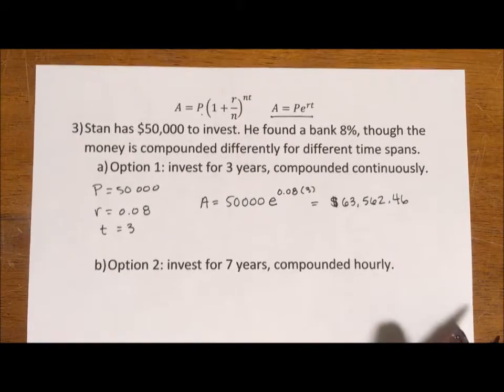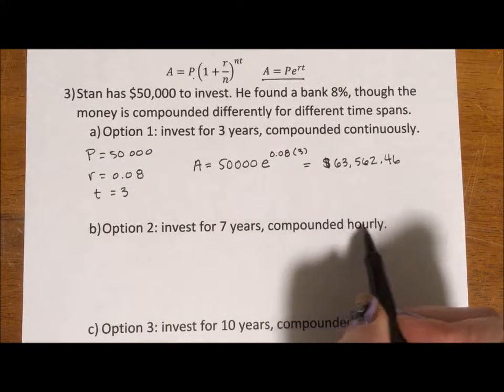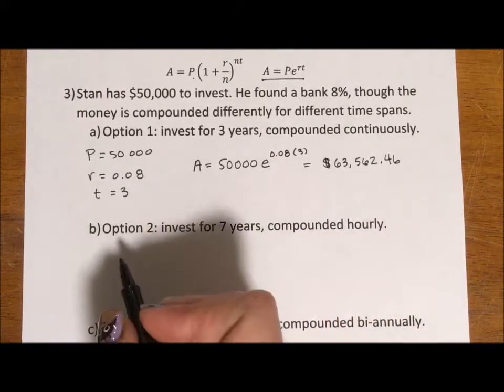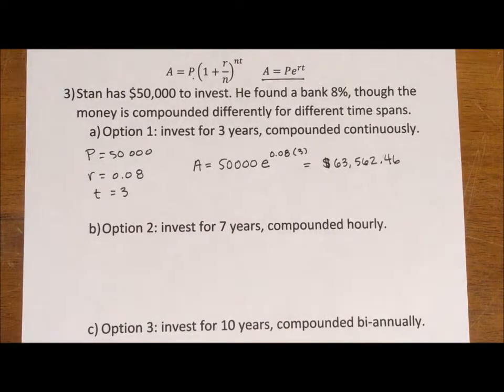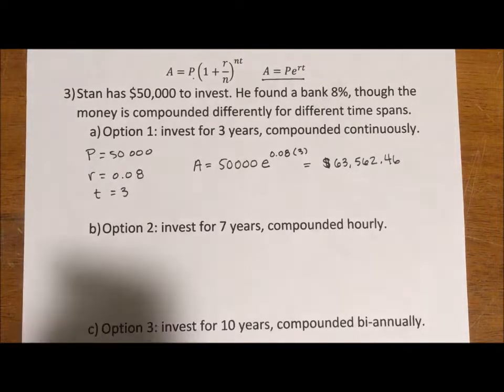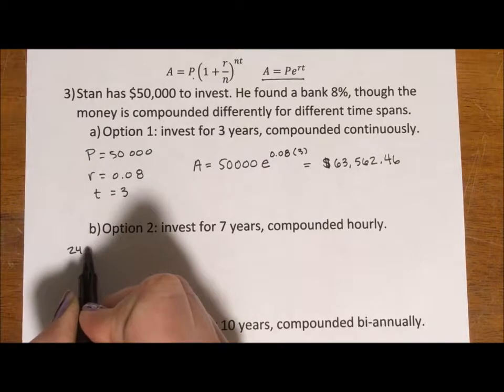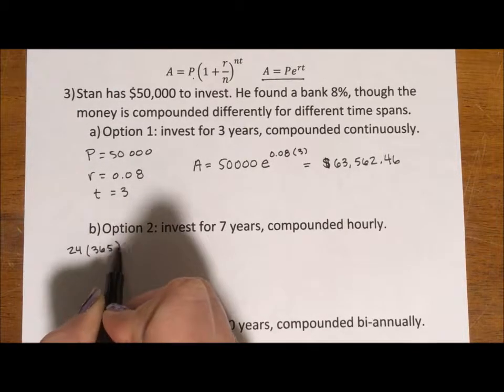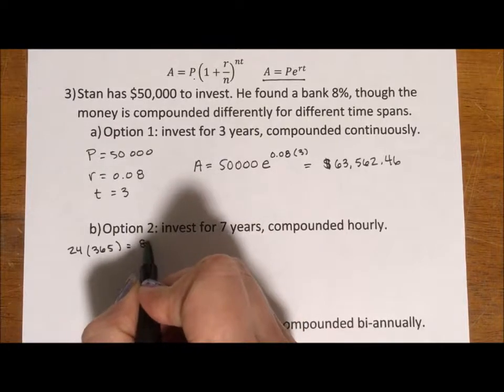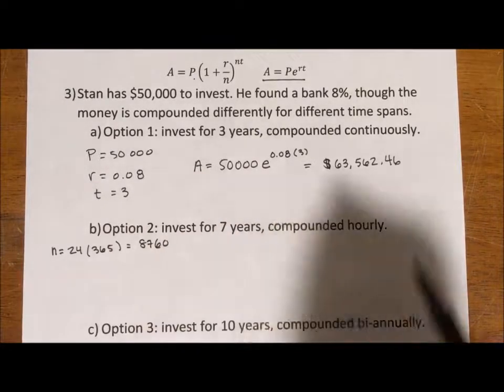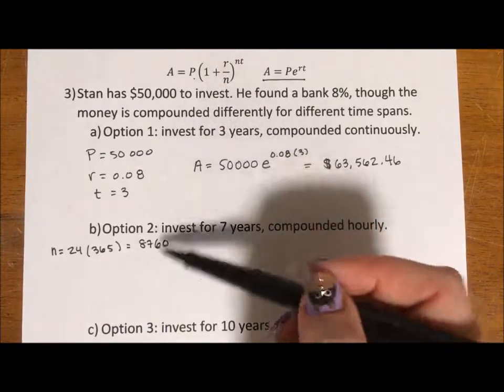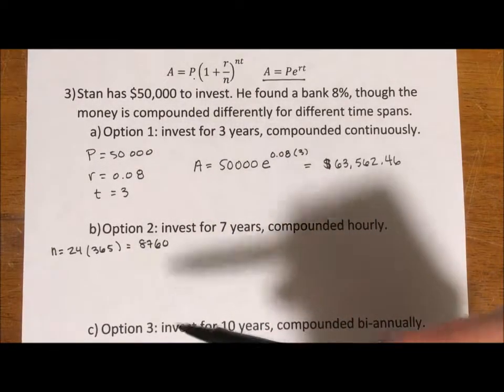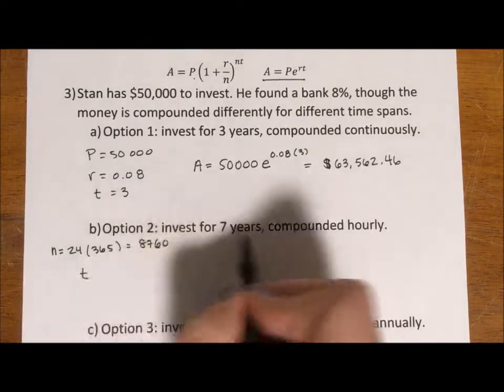For the second option, Bank 2, it's compounded hourly. What this means is that every hour of the day, and there are a lot of hours in a day and in a year, the money is compounded. There are 24 hours a day and 365 days a year, so this is going to be 8,760, and that's what N is going to equal. N means how many times the interest is going to run, and T in this case is 7 years.